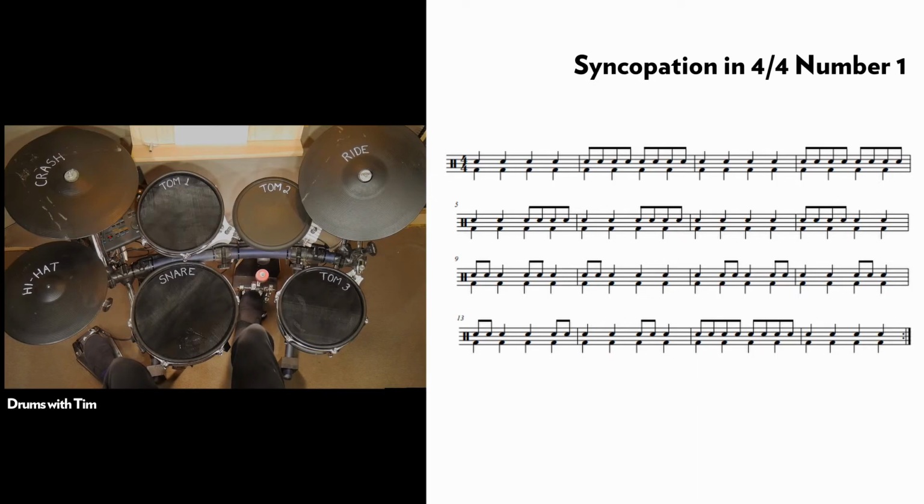Now let's take that one step further. What we're going to do now is play it around the kit again, but we're going to play it in the other direction. We're going to start with the first bar on tom 3, second bar on tom 2, third bar on tom 1, and the fourth bar on the snare.